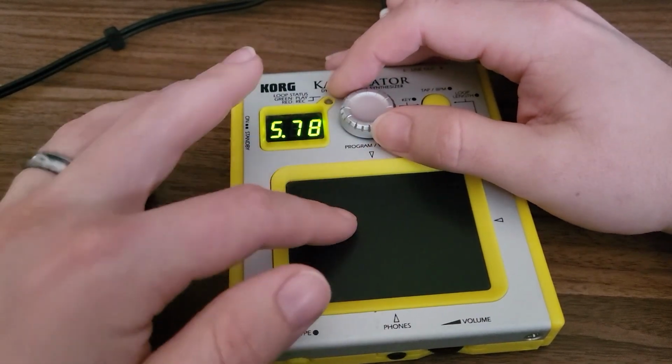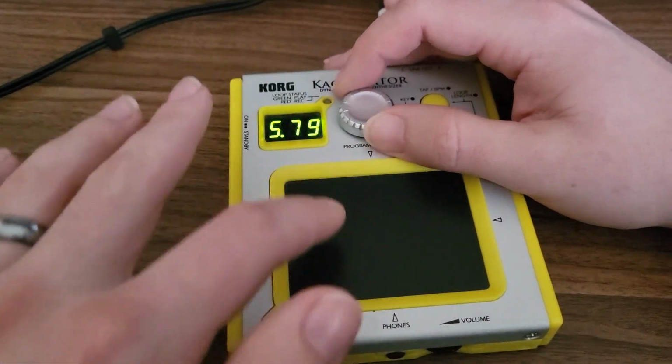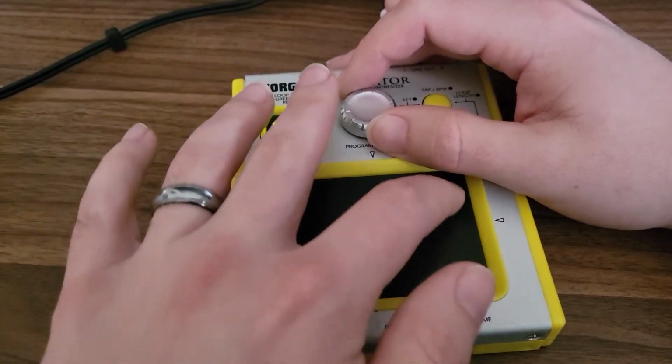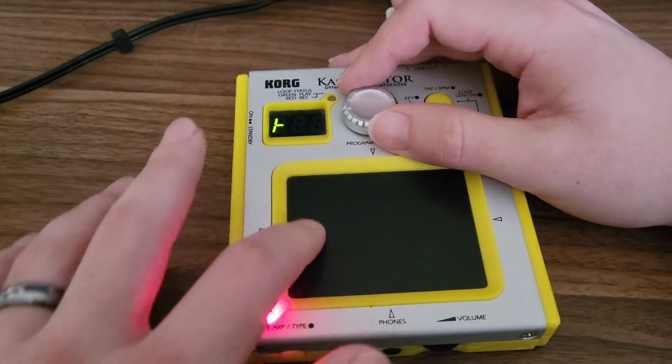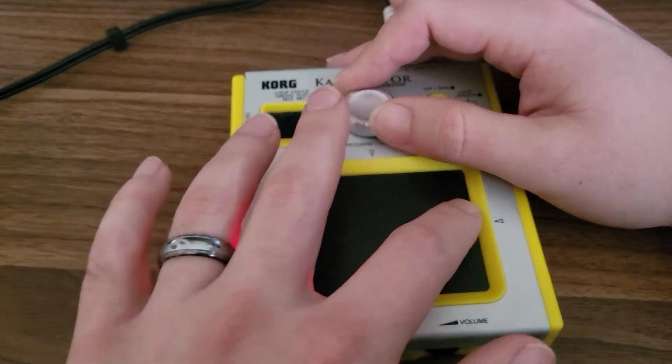Really dystopian, awful sounds here. And then you put a gate on some of these, it's nuts.